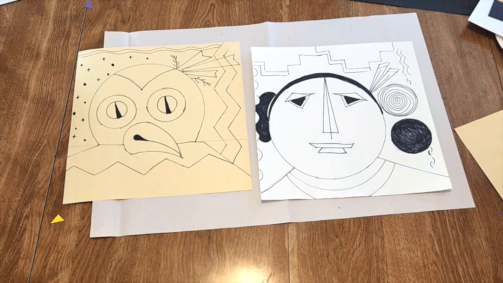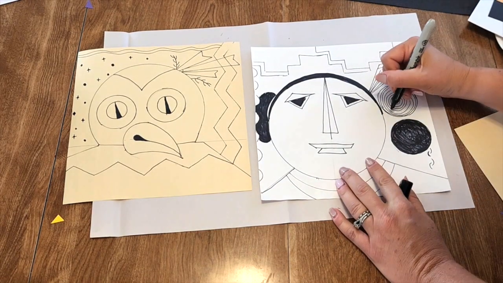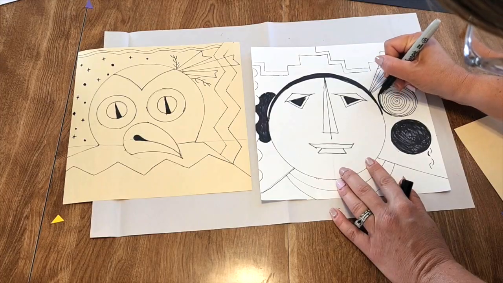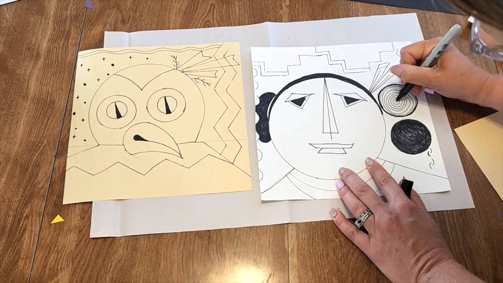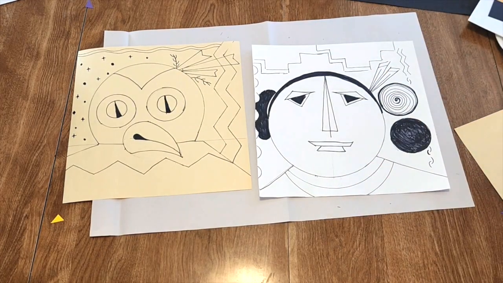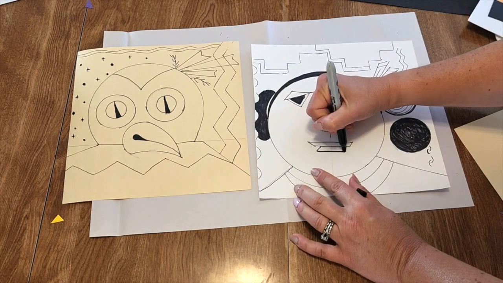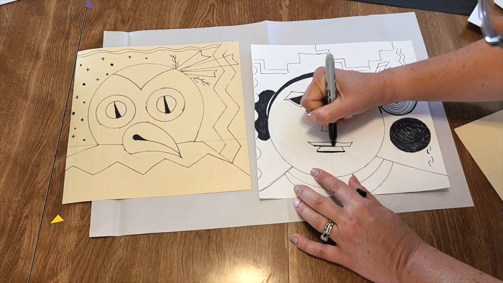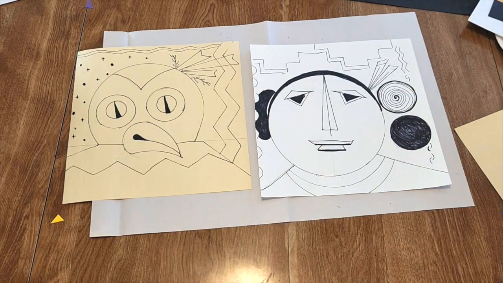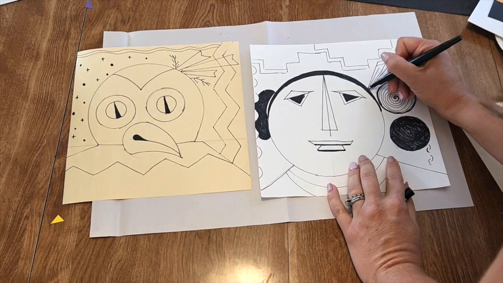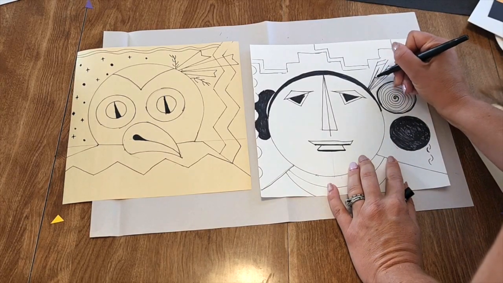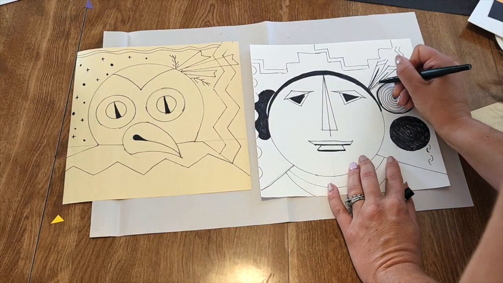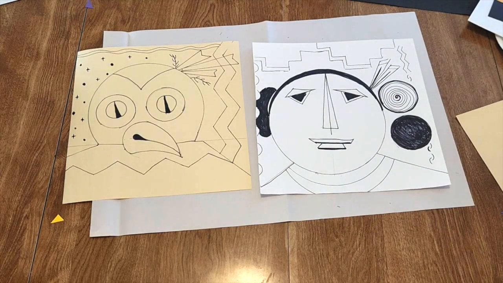Line quality. If I do have a thicker pen, I might put a thick line around the edge and just the center. Okay. So line quality, when you do a thicker line, it makes it almost look like it has a shadow, and it makes it look a little bit more three-dimensional. So if you don't have that pen, you could just go over your line to make it a little bit thicker. Okay. So let's go ahead and add some more interesting lines and patterns.